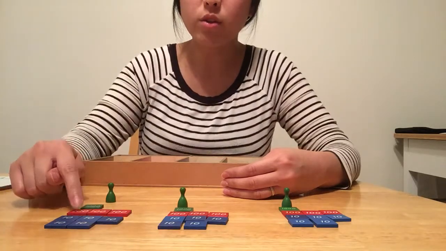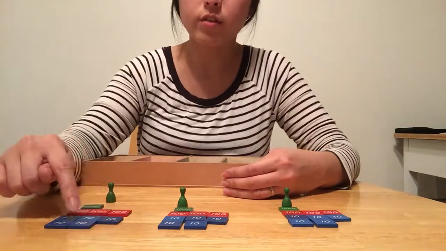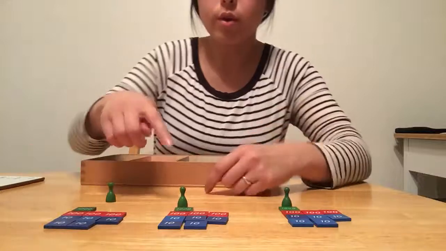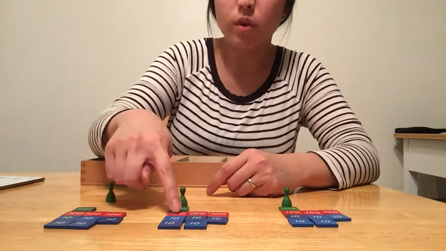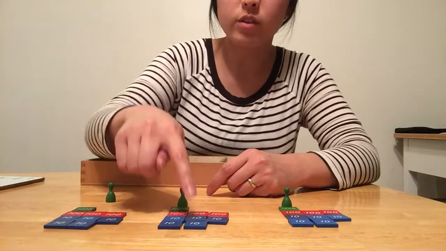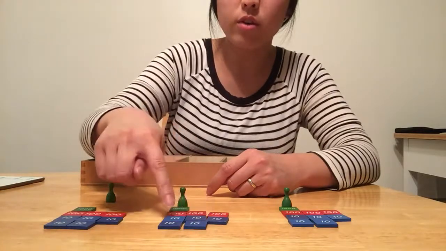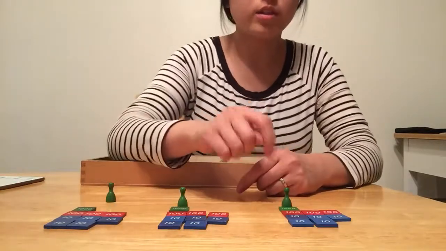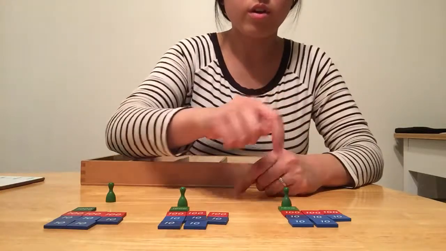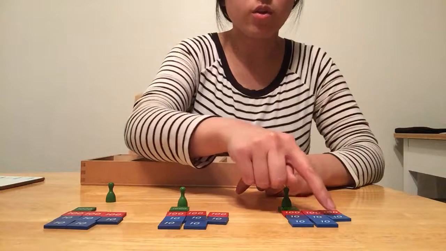So 1,350. I can double check to see if that is the same amount for each group. So 1,000, 100, 200, 300, 10, 20, 30, 40, 50. So yep, 1,350. And I can count this side as well. 1,000, 100, 200, 300, 10, 20, 30, 40, 50.